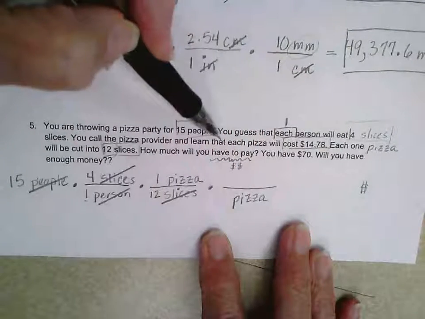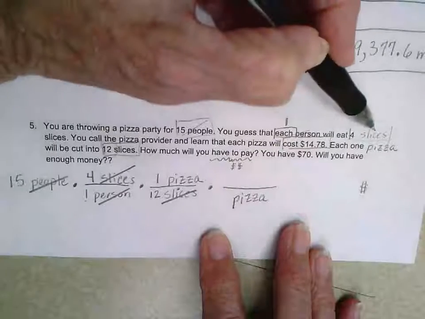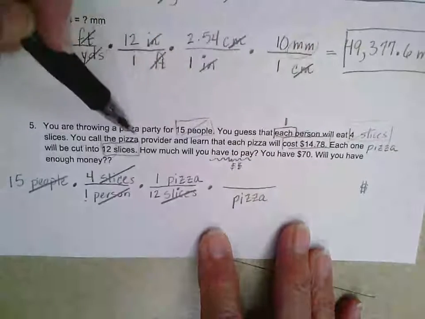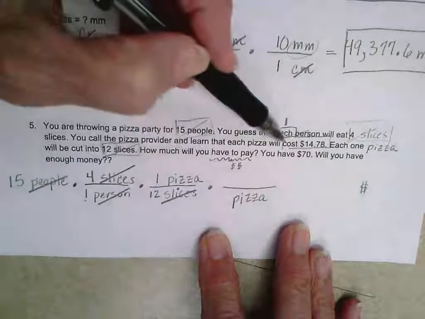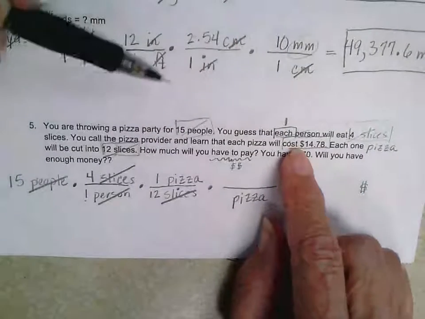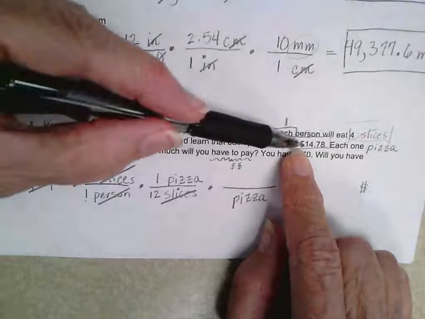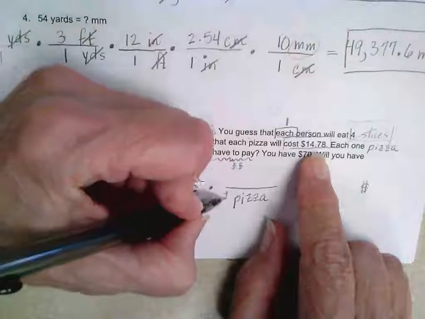Let's see, I've used this piece of information, I've used this piece of information, I've used this piece of information, I have not used this piece of information. Each pizza will cost $14.78.